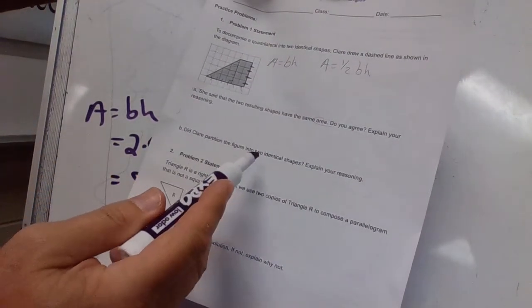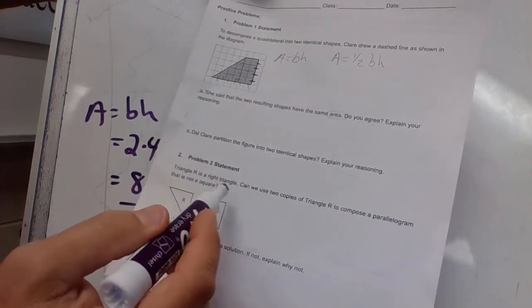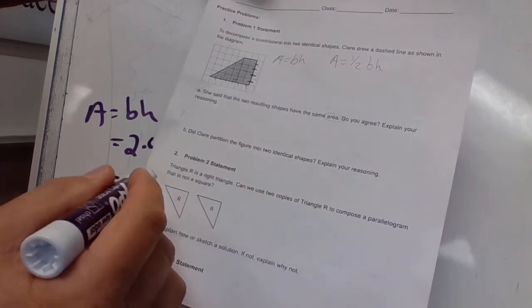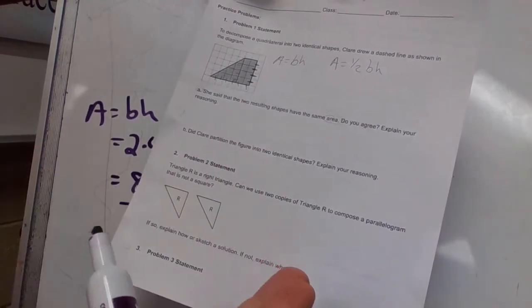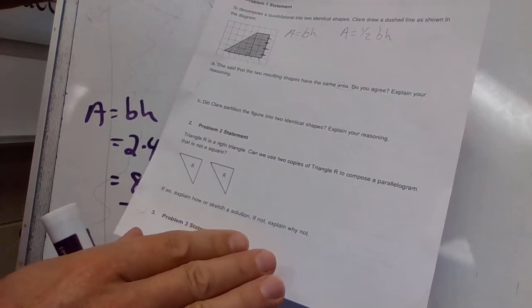Declare partition the figure into 2 identical shapes. We need to talk about that. Are they identical shapes? Well, we just talked about what identical means. Triangle R is a right triangle. Can we use two copies of triangle R to compose a parallelogram that is not a square? Compose is the opposite of decompose. Compose means to put together. It says if so, explain how to sketch a solution. If not, explain why not.